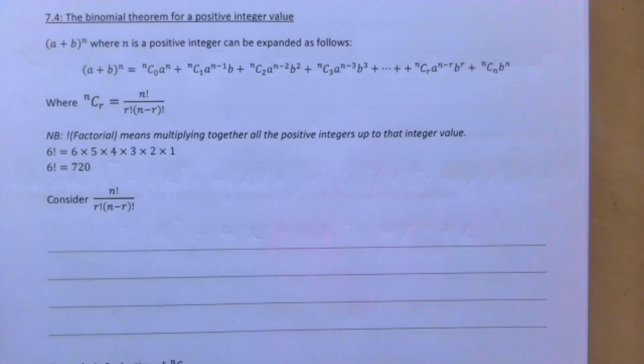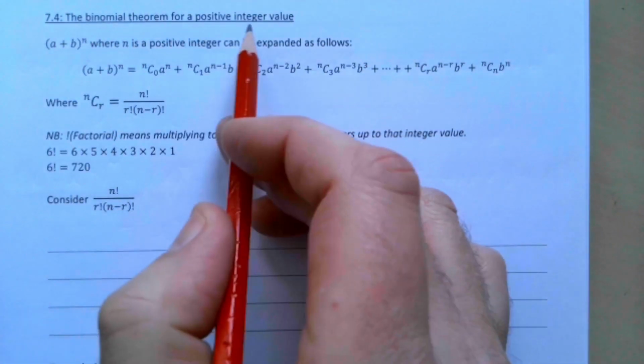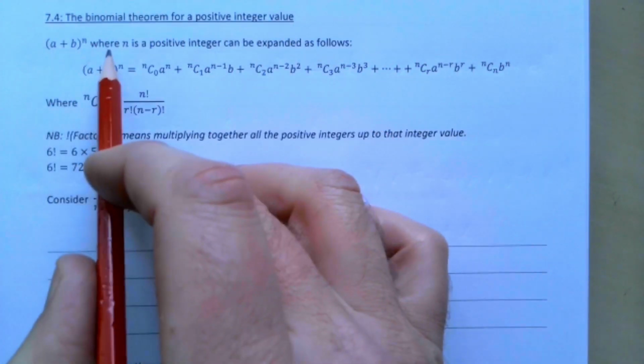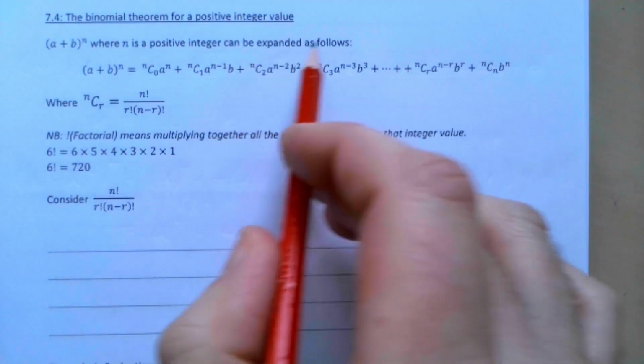This is Unit 7 of our ASPure notes. We're looking at the binomial expansion, and this is 7.4, the binomial theorem for a positive integer value. (a + b)^n, where n is a positive integer, can be expanded as follows.